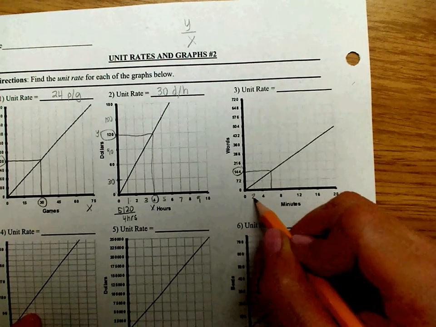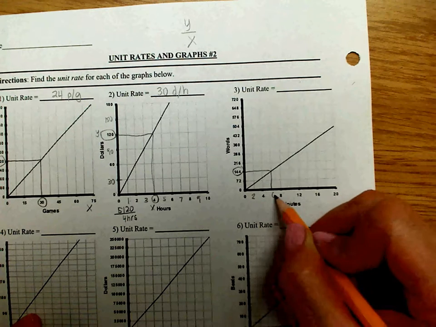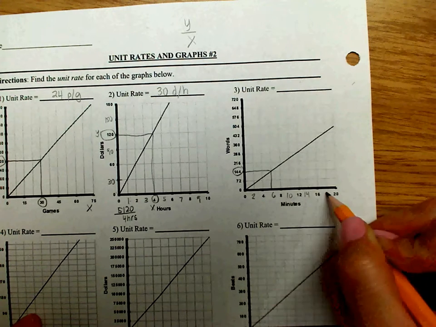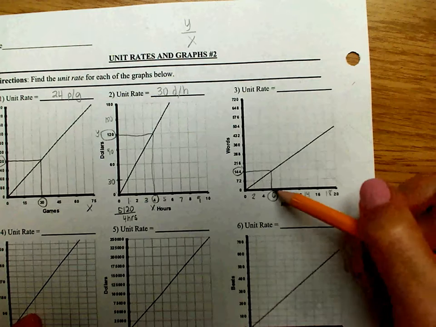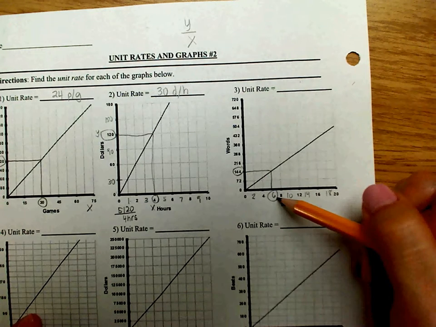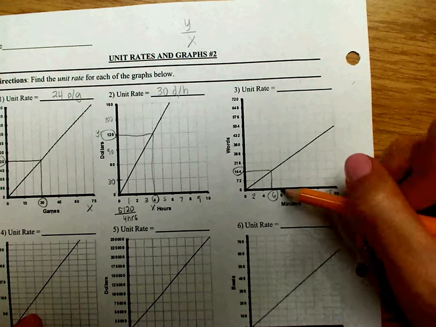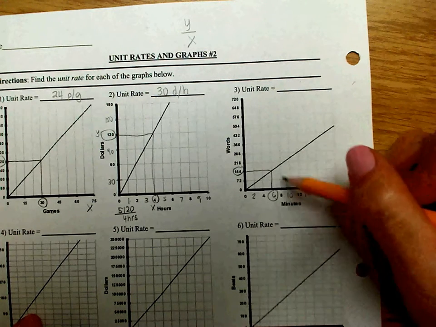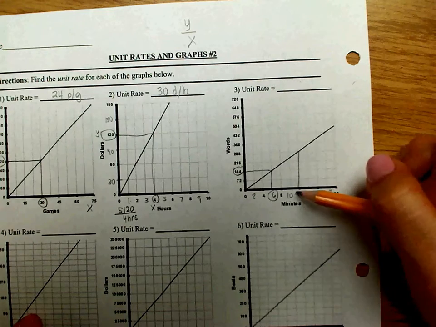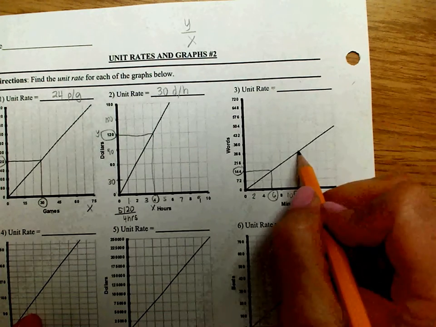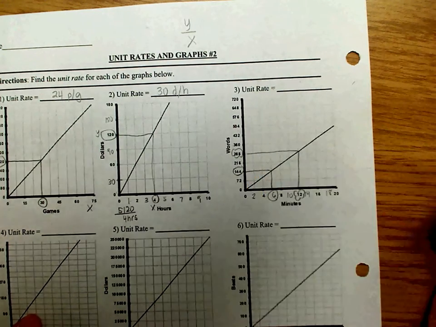So 0, 2, 4, 6, 8, 10, 12, 14, 16, 18, 20. If you know that about this, you can do 144 divided by 6. But let's say you weren't sure how to fill in the gap, then go find one, 8, that doesn't help me. But if I go to 12, that lines up nicely for the x's and the y, so you could use that, 280 divided by 12.